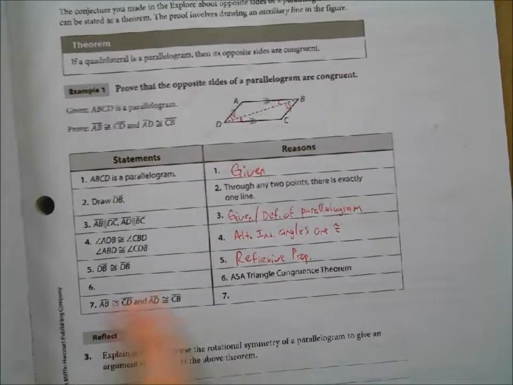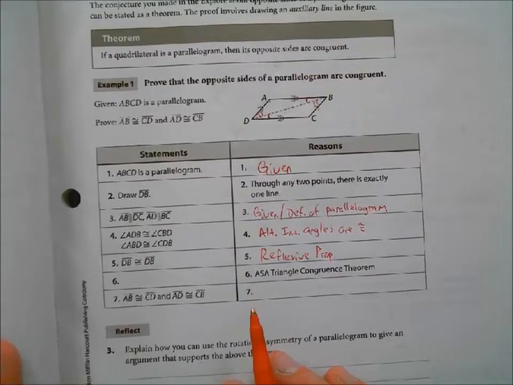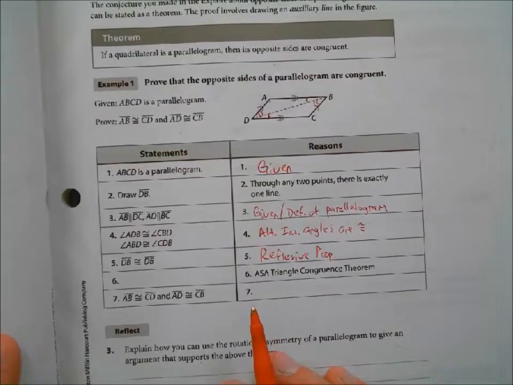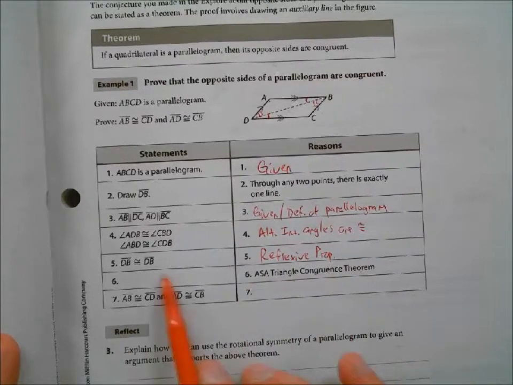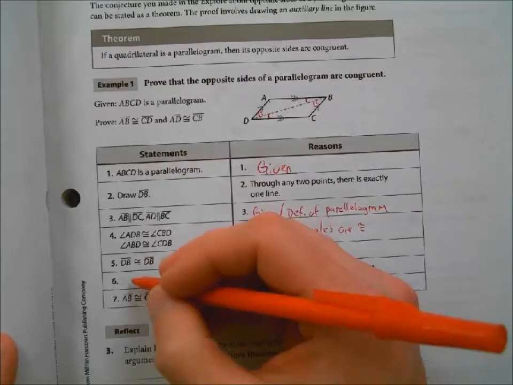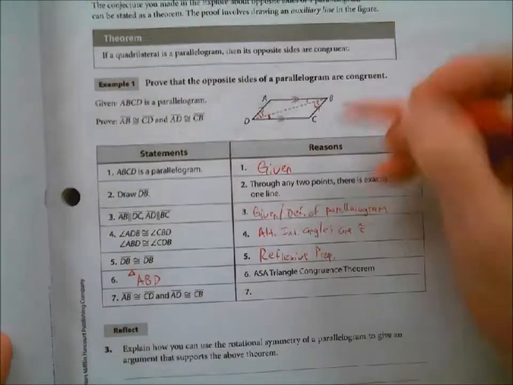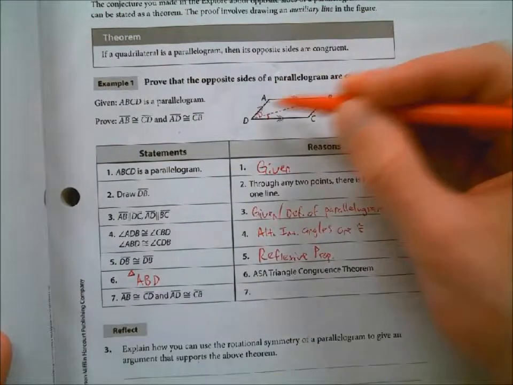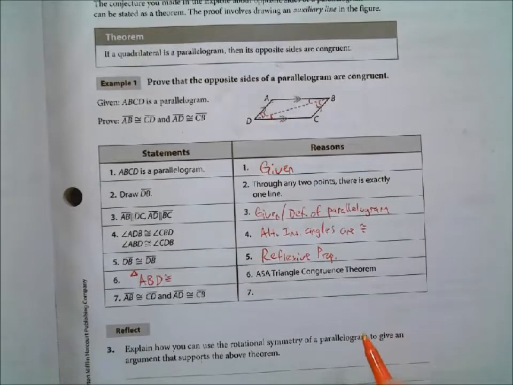So what are we going to state here? What goes in the statement? If our reason is a triangle congruence, then maybe we need to come up with a triangle congruence statement right here. So maybe we could say triangle ABD is congruent to, now once I've named that first triangle, how must I name that second triangle?